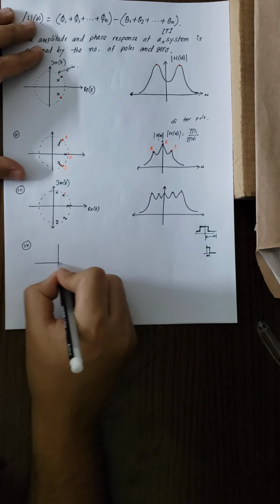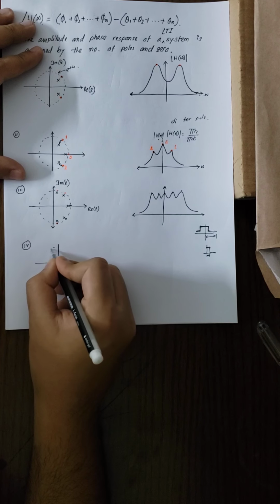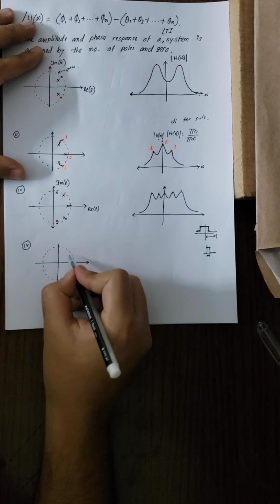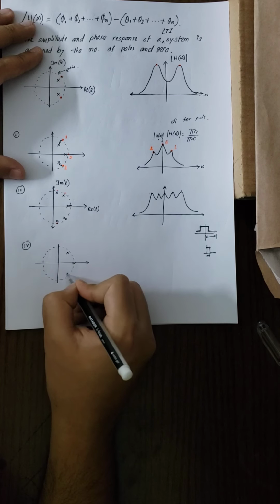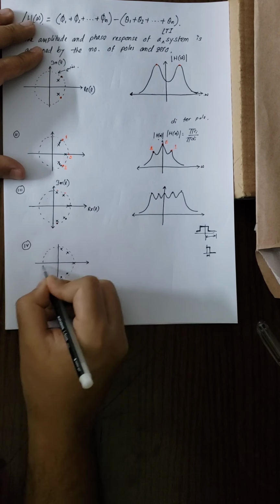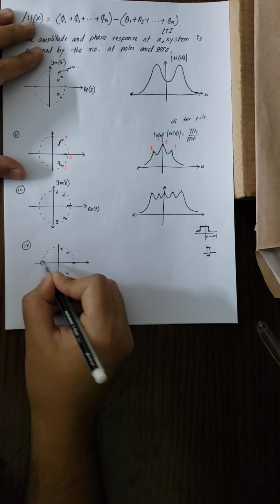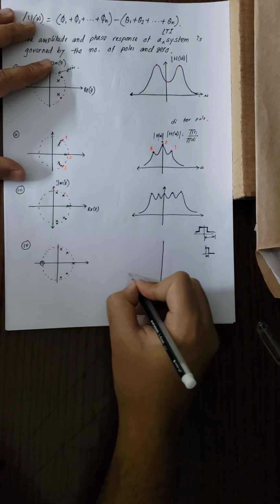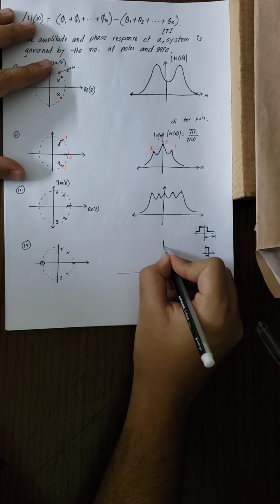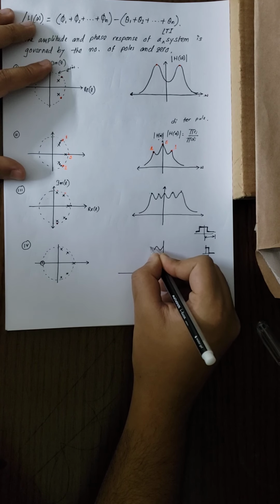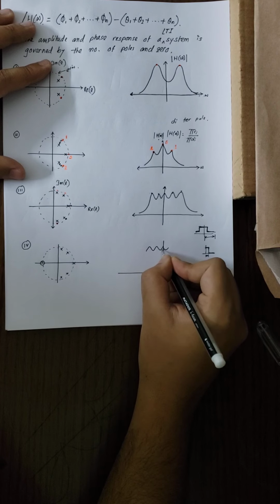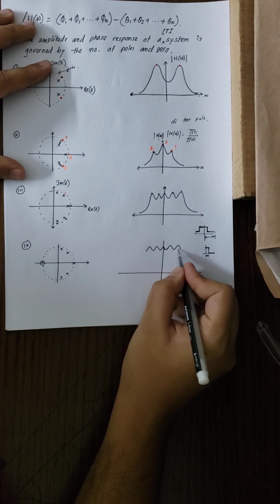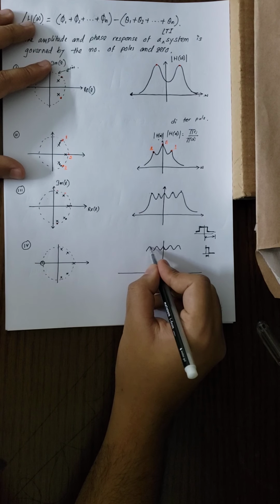So this is our unit circle. So there were poles over here, this point and this point. What we're going to do is add a 0 on this boundary point over here. So the plot will look like this. So for 5 poles there will be 5 peaks, no doubt about that.